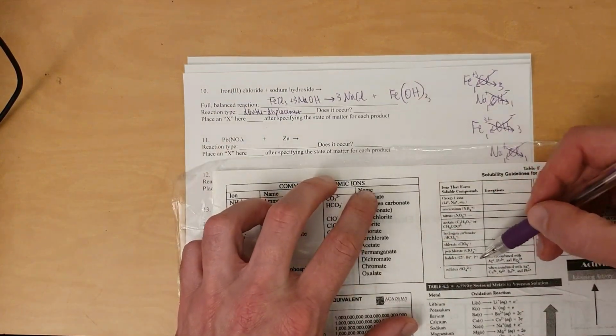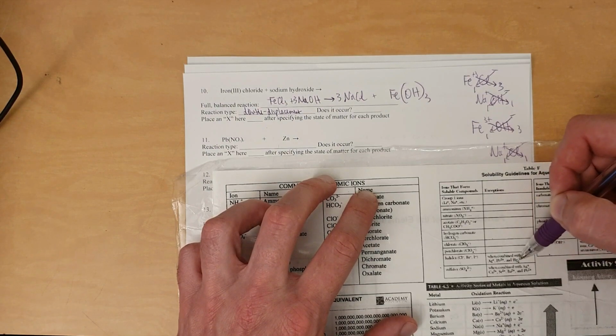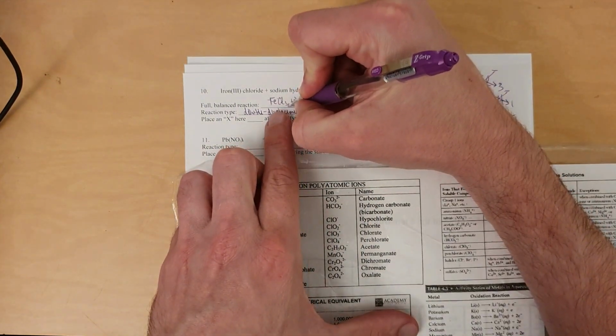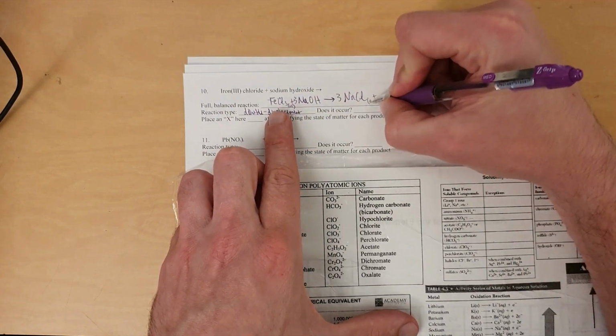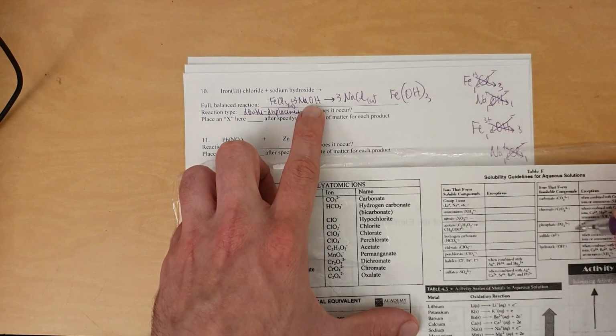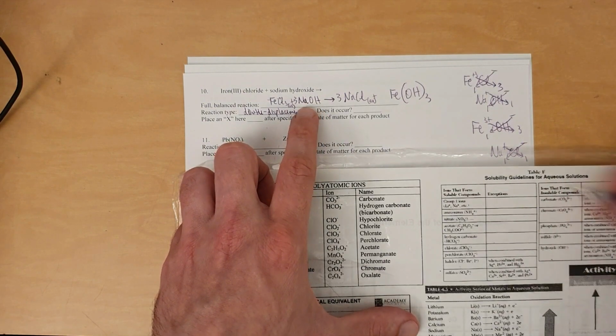So chlorides are soluble unless with lead or silver or mercury. So this is not one of the exceptions, therefore this is aqueous. And this one is also aqueous. Both chlorides are aqueous. As for the hydroxides, they are solid unless with group 1.